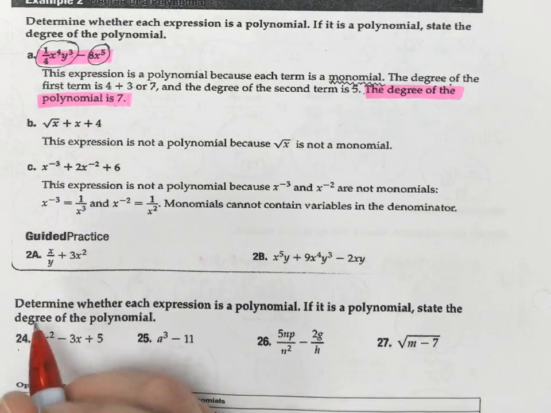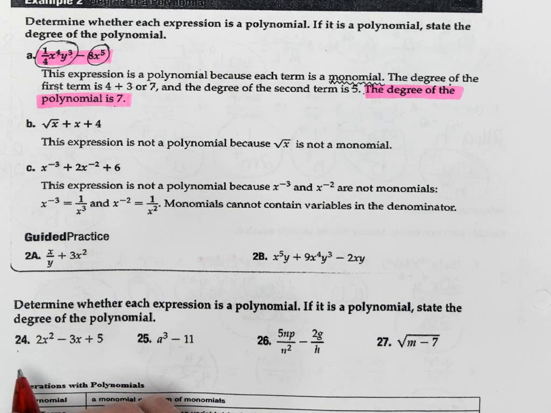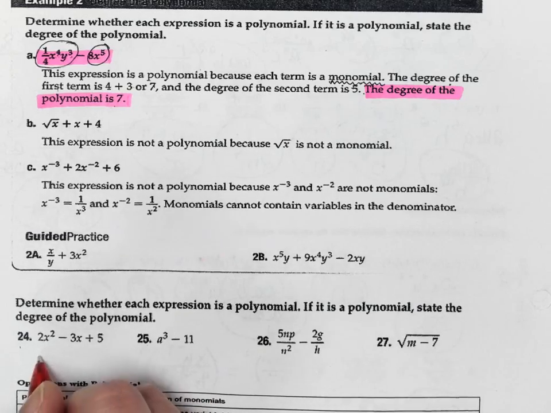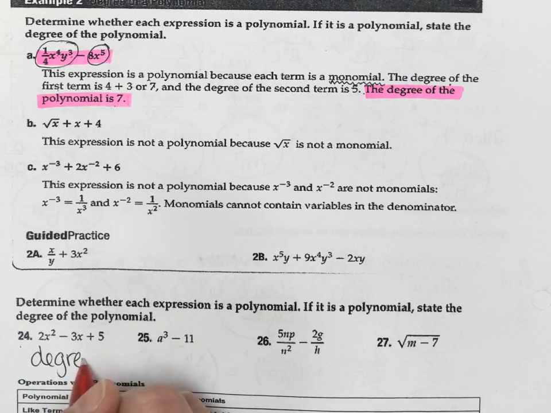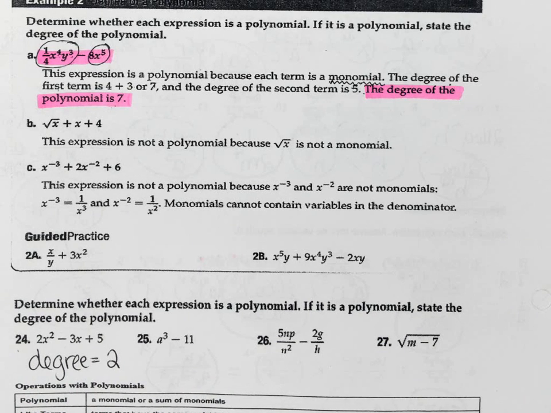All right, let's look at 24. What's the biggest exponent? First of all, do you have any exponents that are being multiplied together? No. So what's the biggest exponent? So we can say the degree is 2. What does the degree tell me? What does the degree of 2 tell me the graph is going to be? We just did 2 tests on this. A parabola. Thank you. Goodness gracious almighty.